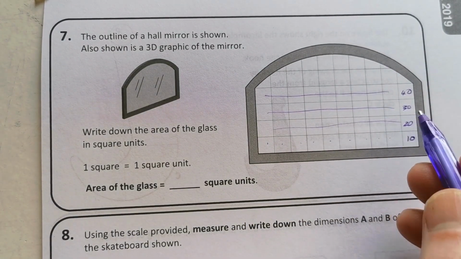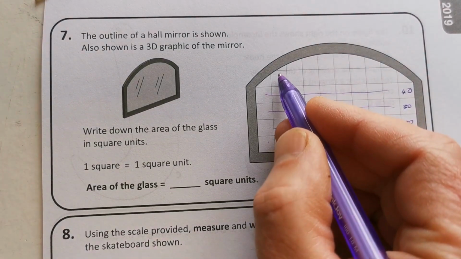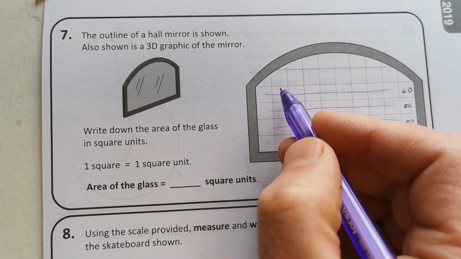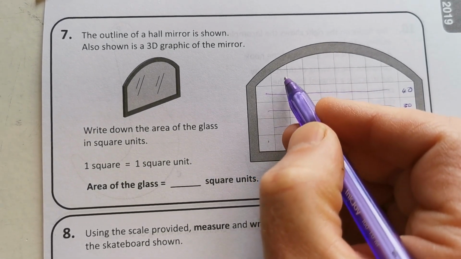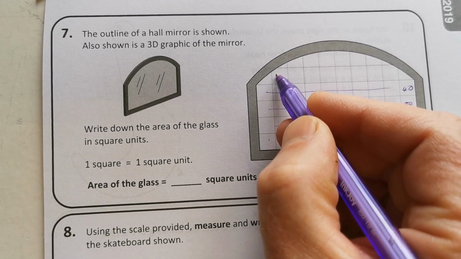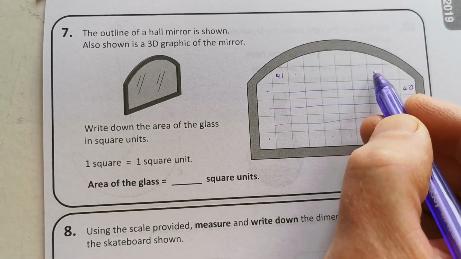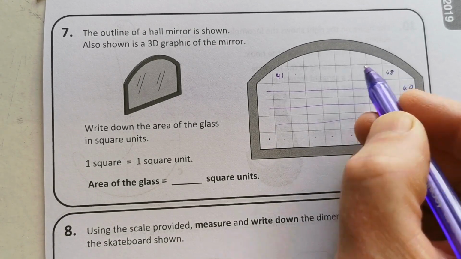Now what you can do then, your choice is, you can count every one that's more than half as a full one, and any that's less than half, you ignore. So that would be 41, 42, 3, 4, 5, 6, 7, 48.